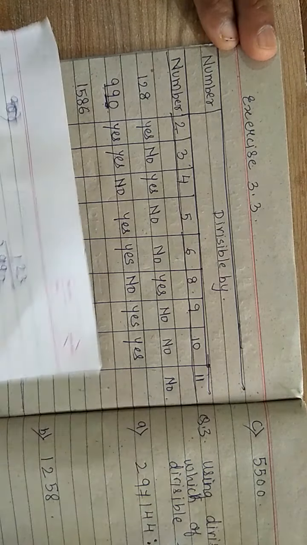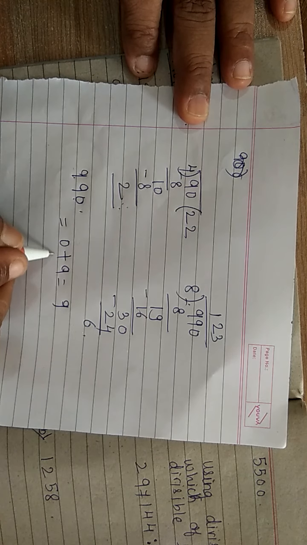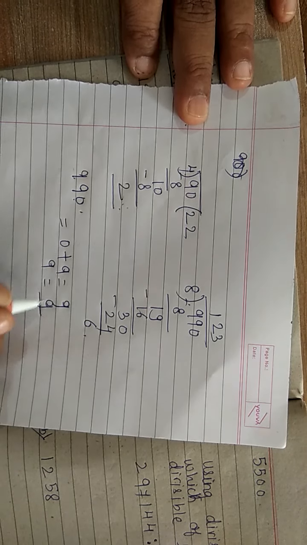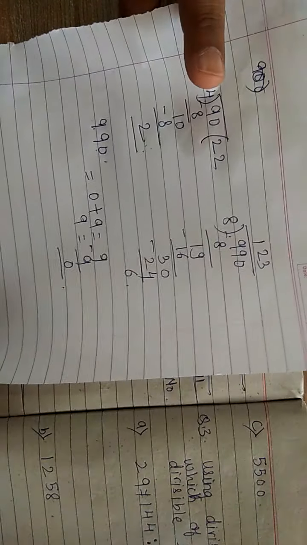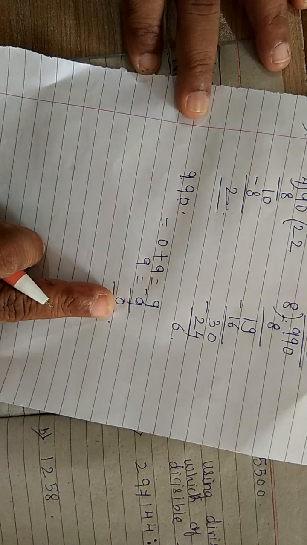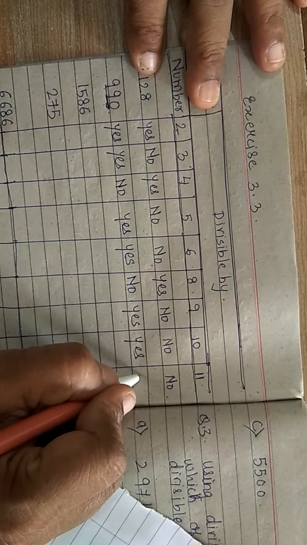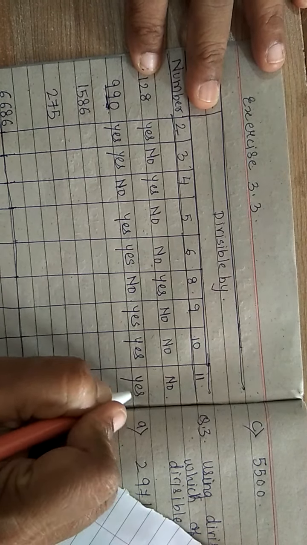If you add this 1 and 3 you will have 9, and only 9 is there, and 9 minus 9 will give you 0. So if you have 0, or if you have the multiples of 11, then that number is divisible by 11. So here I will write yes.